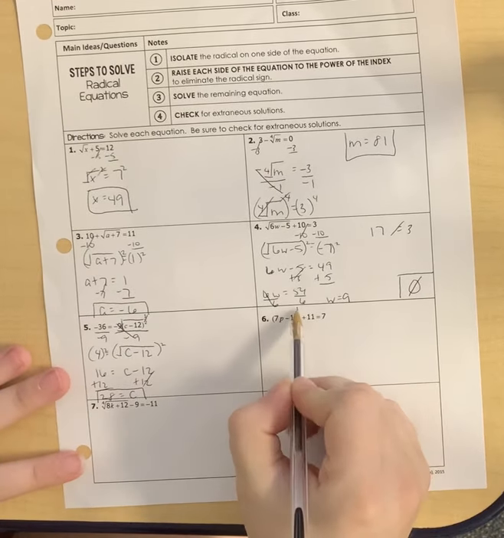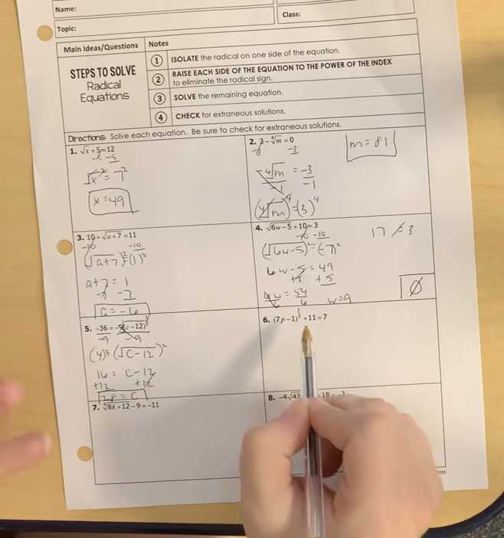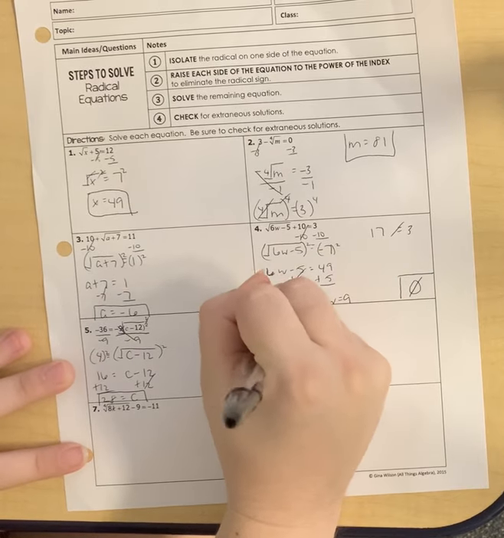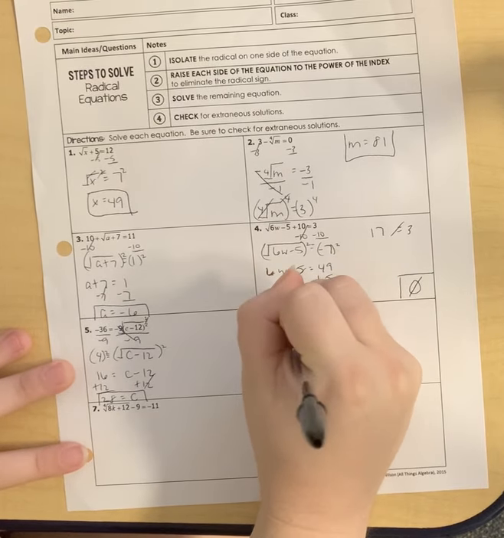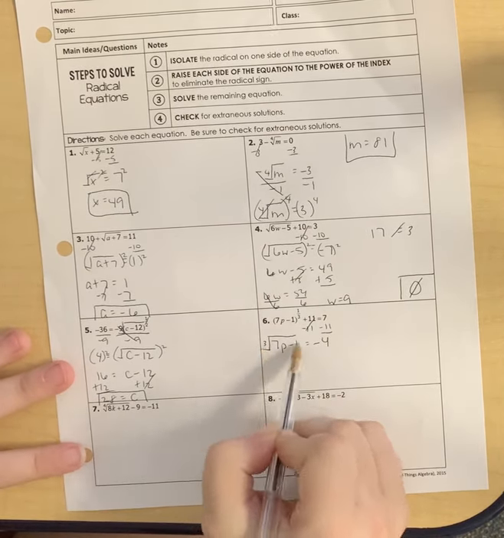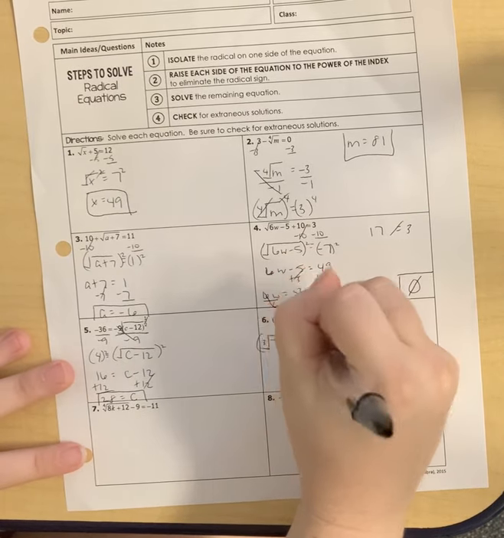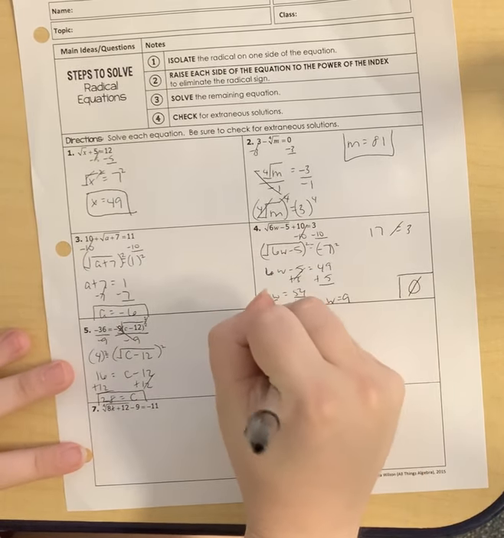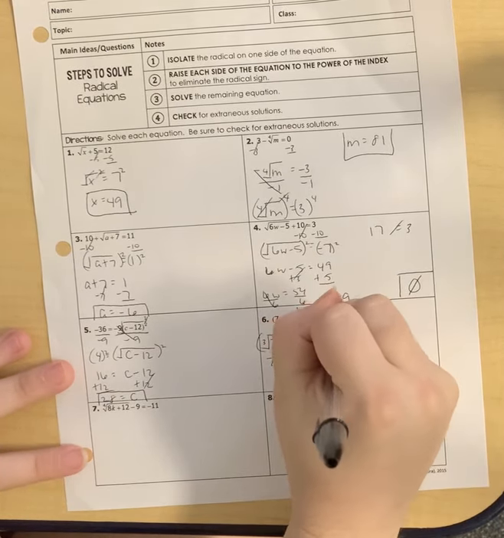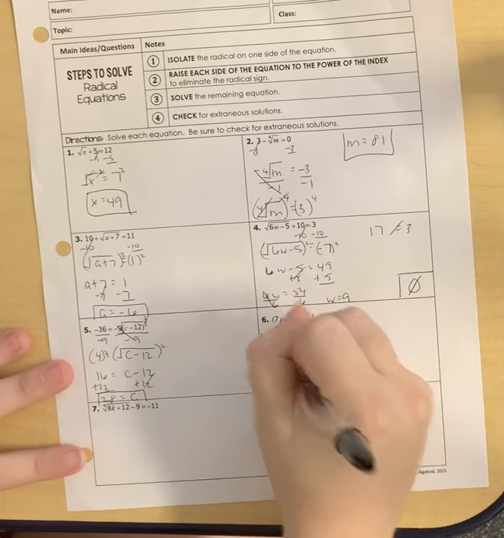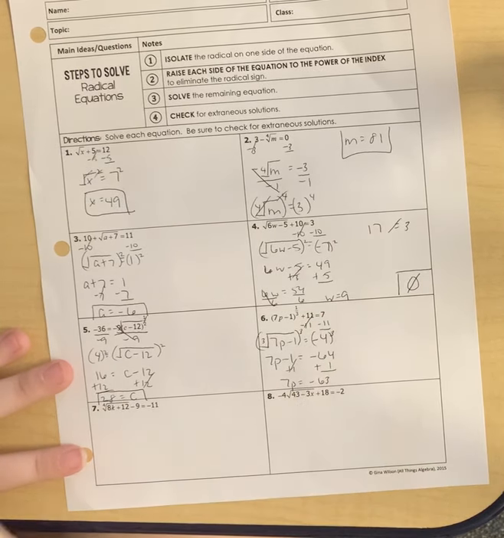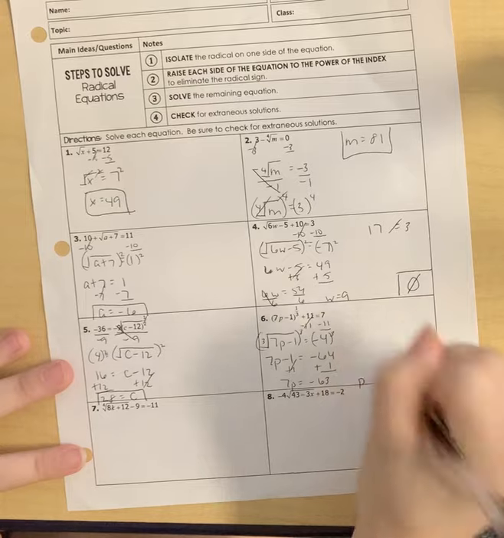Okay, number 6, same thing. So this is to the power of 1/3, it's the same thing as saying the cubed root of. Okay, so first you want to subtract 11 over. We have the cubed root of 7p minus 1 equals 7 minus 11 is negative 4. So to cancel out the cubed root, you want to cube both sides. So 7p minus 1 equals, well, negative 4 to the power of 3 is negative 64. Add 1 over. We have 7p equals negative 63. Divide both sides by 7, and you get p equals negative 9.